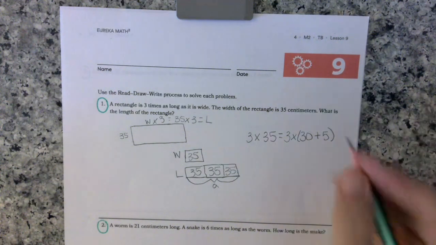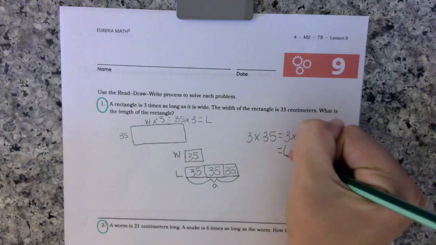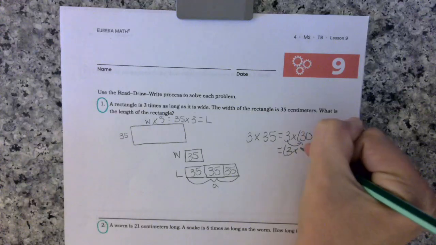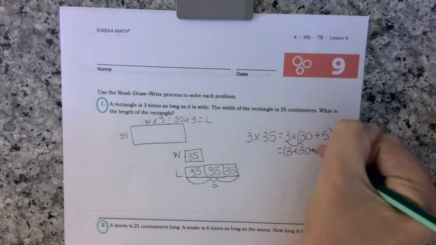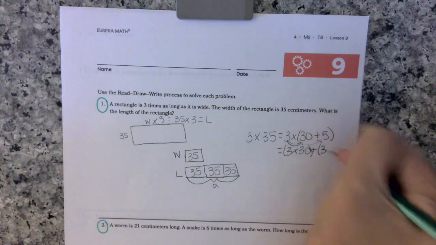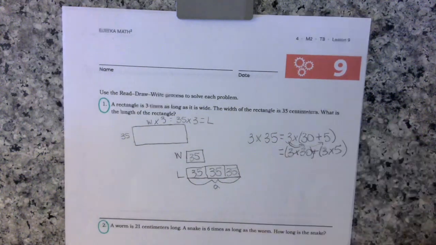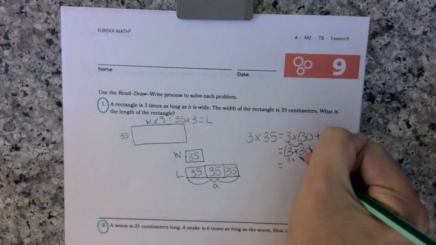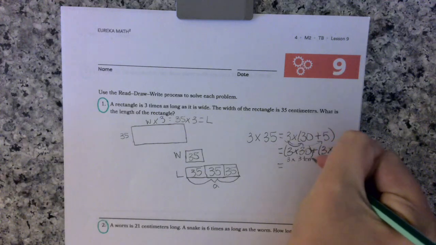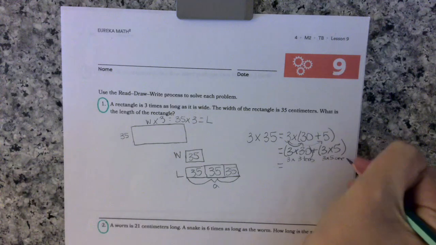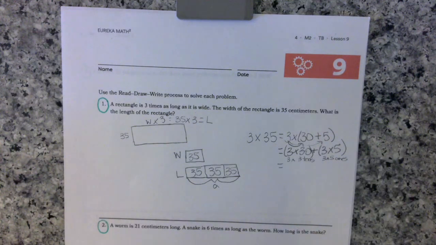And now I'm going to distribute. So I know I'm going to distribute 3 times 30 plus I need to distribute and do 3 times 5. And now I have some friendlier numbers to multiply. You could also think about this as 3 times 3 tens and 3 times 5 ones, if that helped you to simplify it even further.